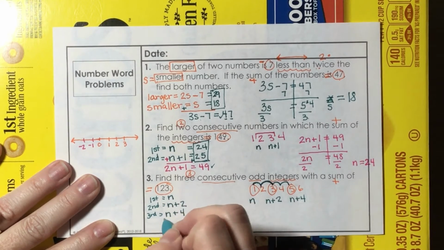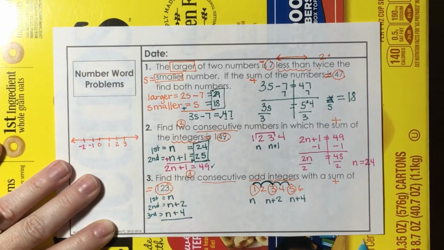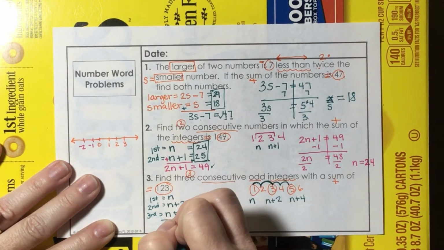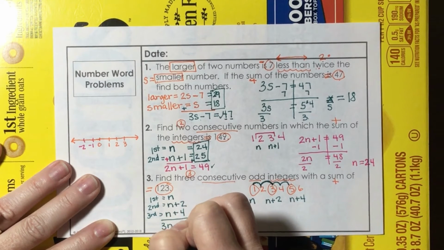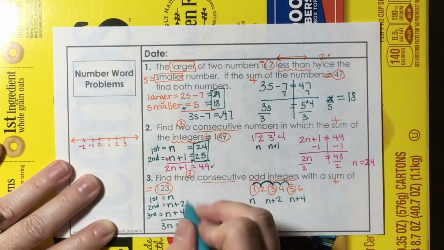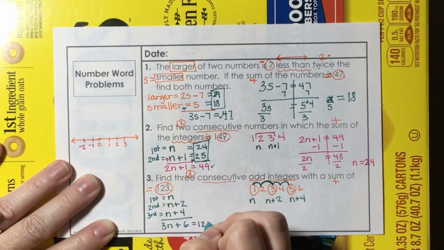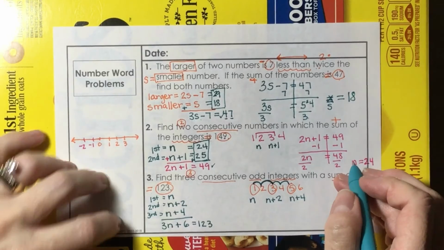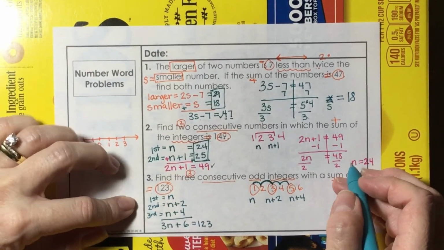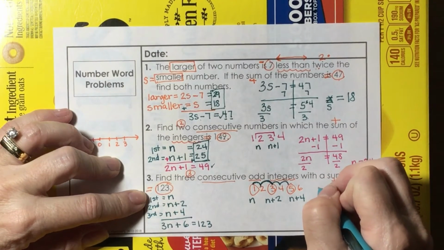And again, it told me that we're going to go ahead and add those up. So add them all up and we get 3n plus 6, and they say that should equal 123. So now we're going to go ahead and solve that to find out what n is.